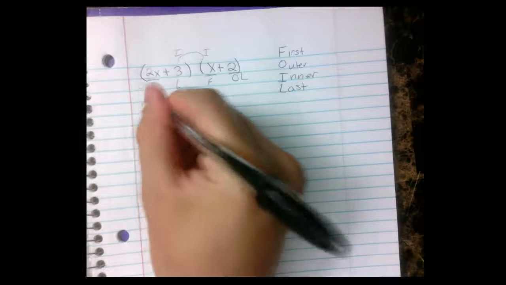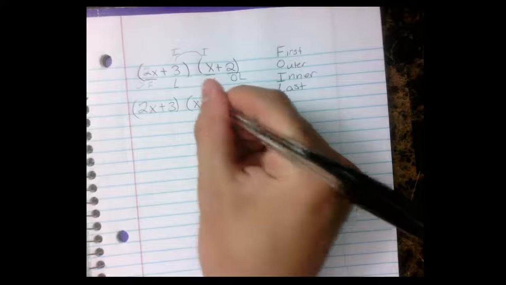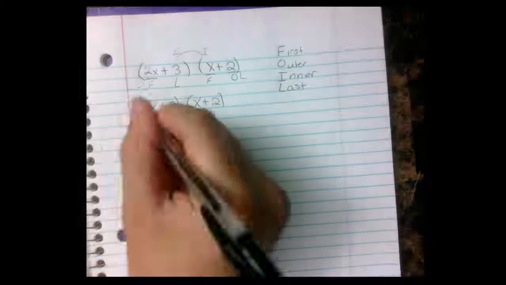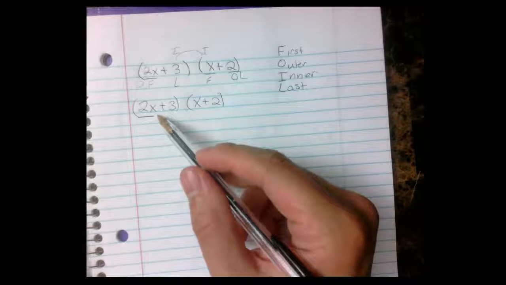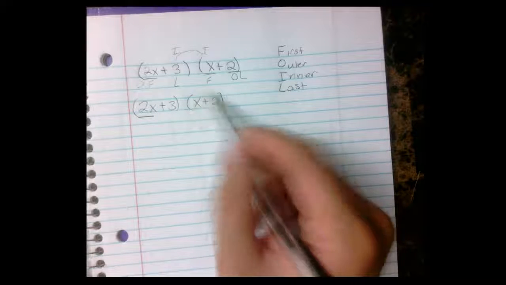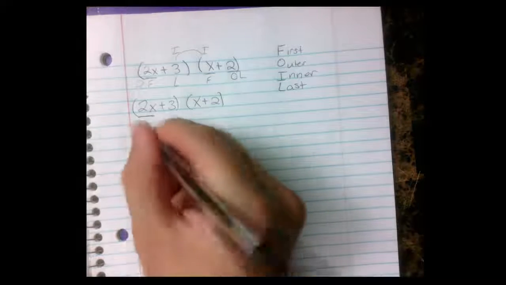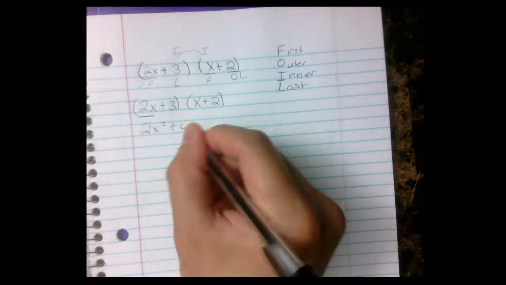Personally, this is how I think about it, and you're more than welcome to adopt either way. FOIL's the way they have you teach it in a classroom and whatnot. But I just think of it as I have my first term in my left parentheses. This is the first thing that shows up anywhere. It's just that 2x here. Okay? And I just got to make sure I multiply it by everything over in this parentheses. So we'll just go one at a time. 2x times x, 2x squared. 2x times 2 is 4x.